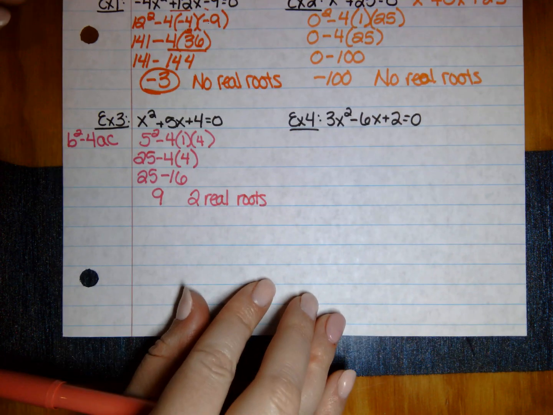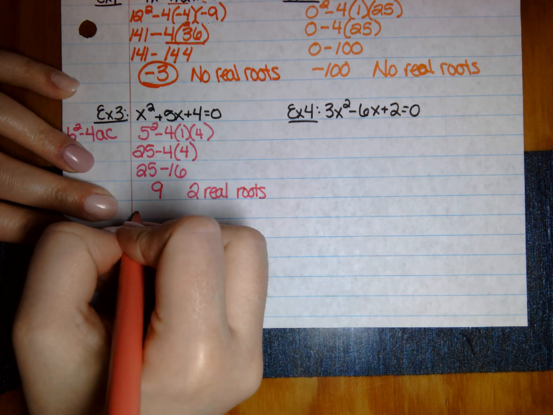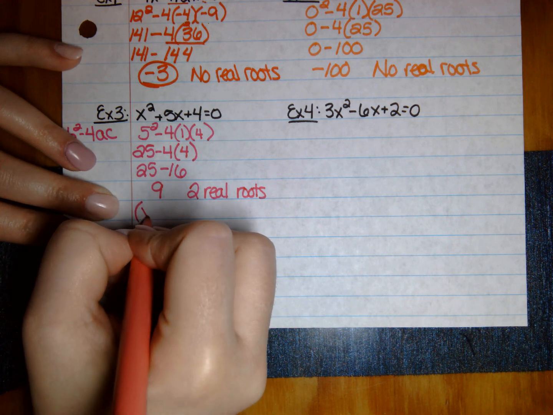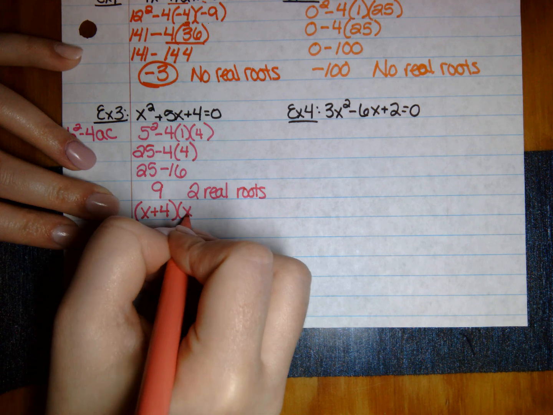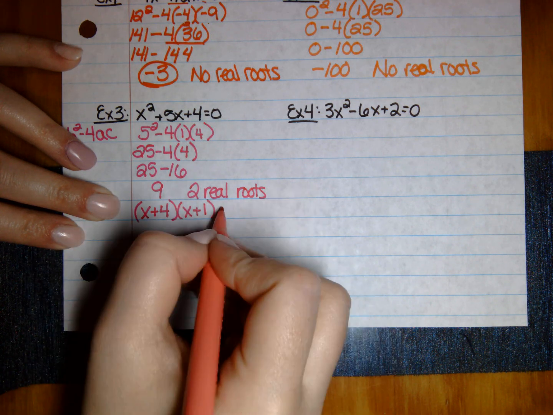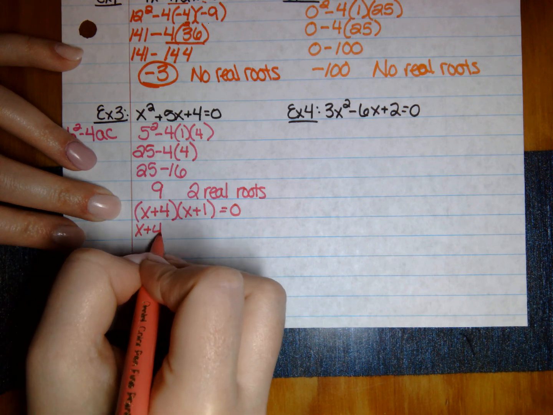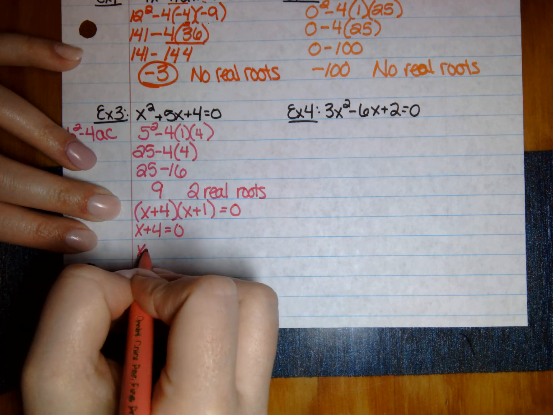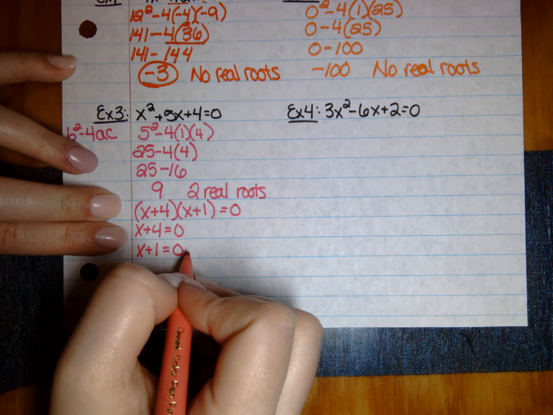And I can actually solve those by factoring this. If I factor, I'm going to end up with x plus 4 and x plus 1, and I set those both equal to 0. X plus 4 equals 0 and x plus 1 equals 0.